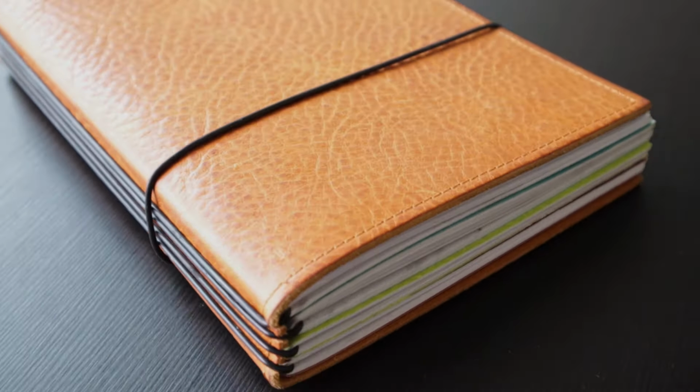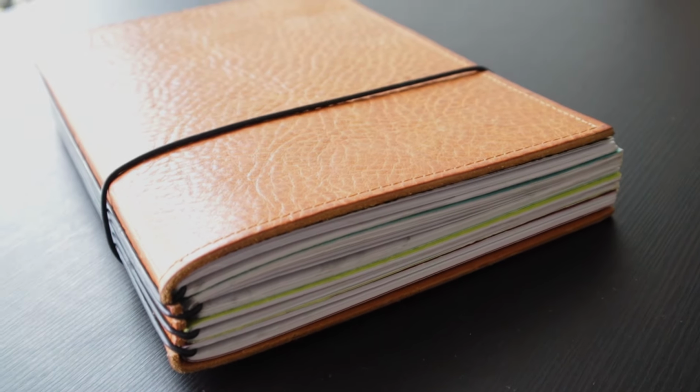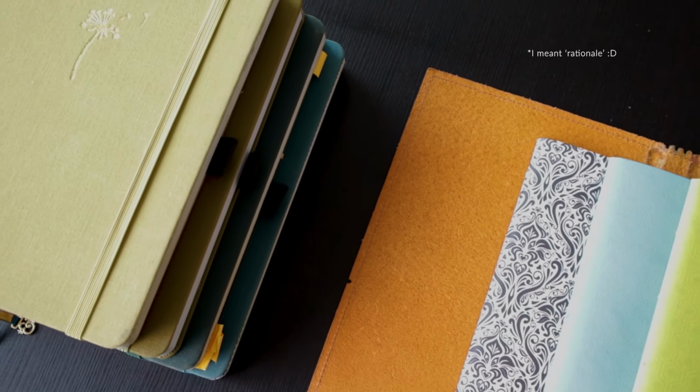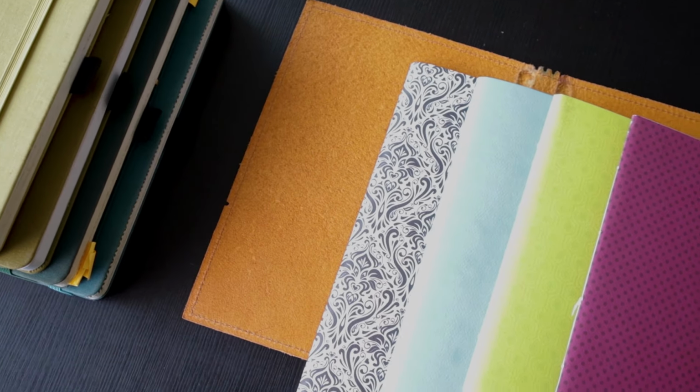So in case you missed my previous video, I actually moved to a new bullet journal system which is more of a traveler style notebook. So if you want to learn more about the rationale of changing my system and how I did it, I'll link that video up for you below.